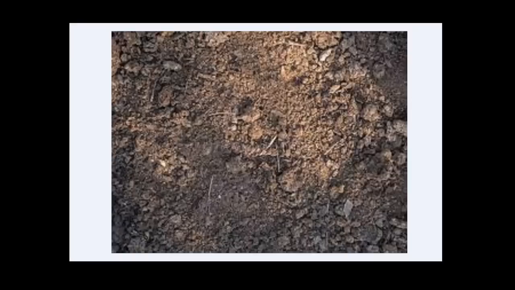This is its picture here. You can see how it looks. It has dark organic material that is made from the remains of plants and animals, dead or decaying remains of plants and animals. And it contains nutrients.